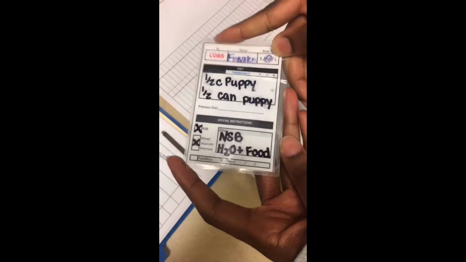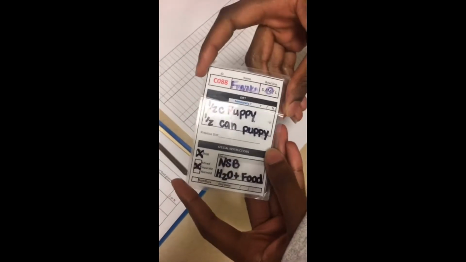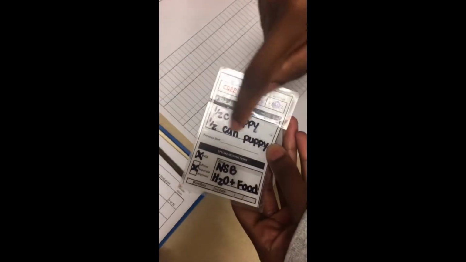Now we have the food that they are given. For the food, we use the food cards, not the kennel cards. Here we have Franco once again, and he gets half a cup of puppy and half a can of puppy.